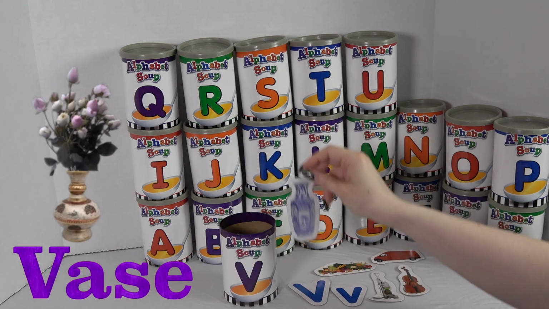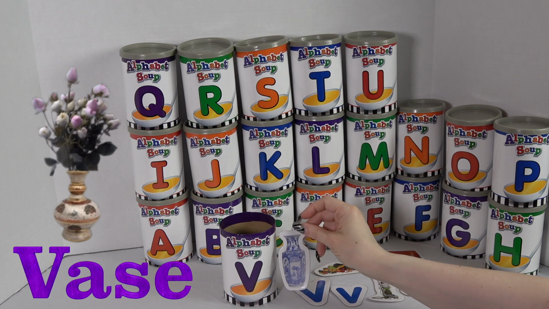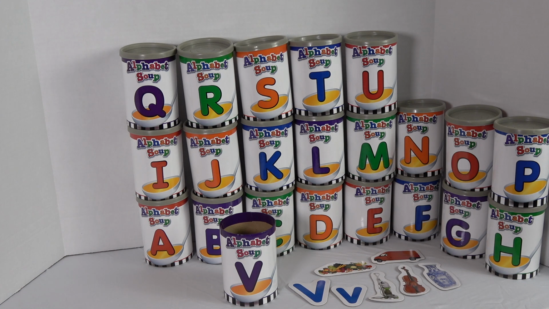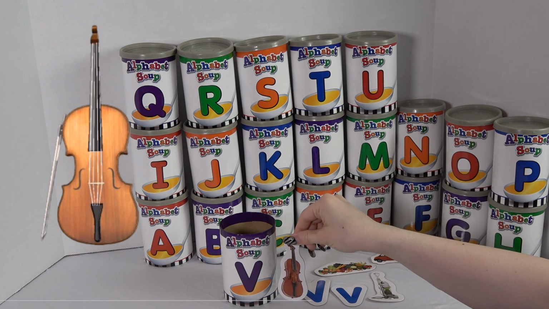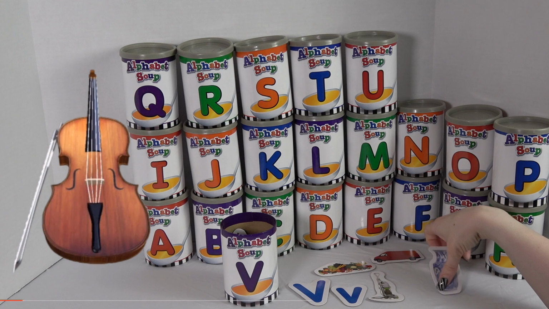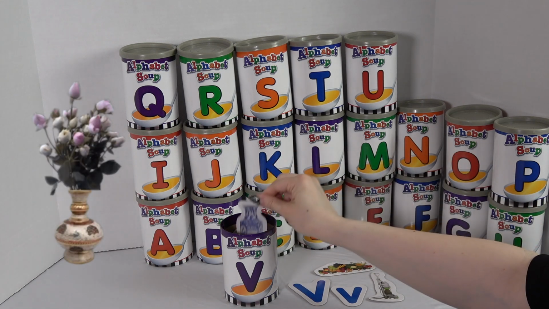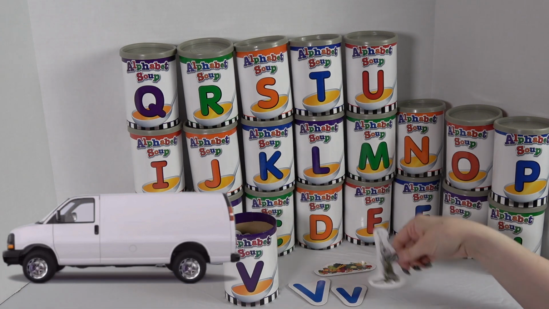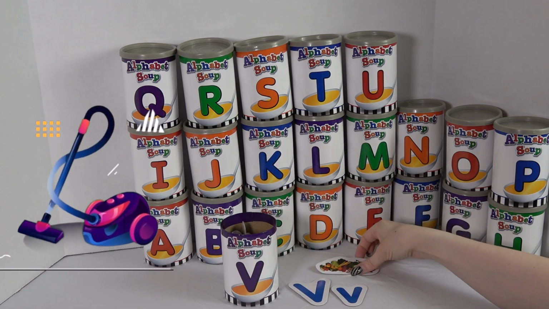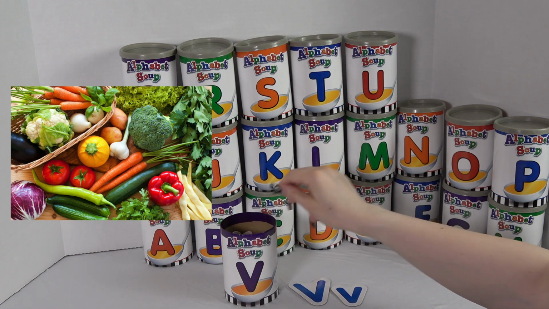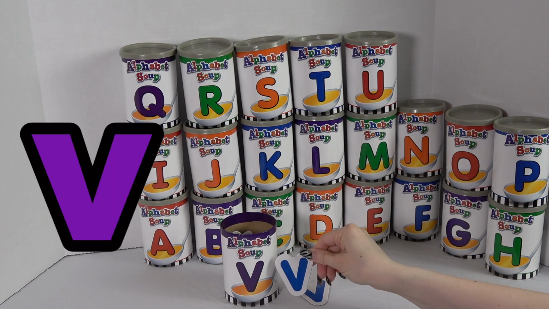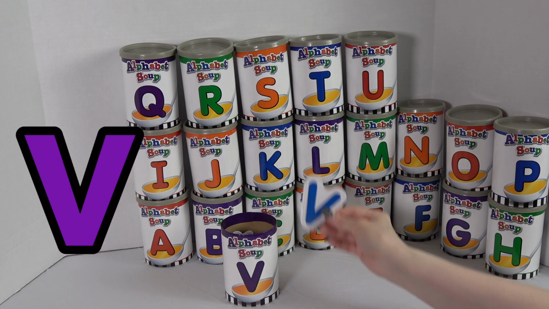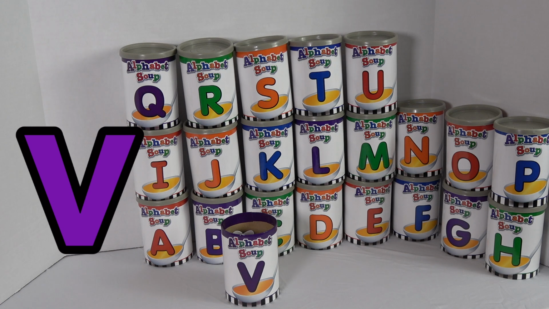And the last one is vase. Vase begins with the letter V. Now let's put everything back. Violin, vase, van, vacuum, vegetables, lowercase v, and uppercase V. Great job!